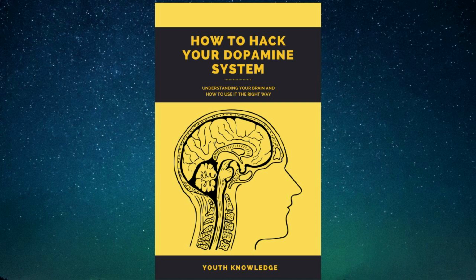Chapter 2. What are the reasons of low dopamine? Dopamine is a neurotransmitter that plays a crucial role in our brain's reward and pleasure centers. It is responsible for regulating our mood, motivation, and movement. Low dopamine levels can lead to a variety of symptoms, including depression, anxiety, fatigue, lack of motivation, and difficulty concentrating.